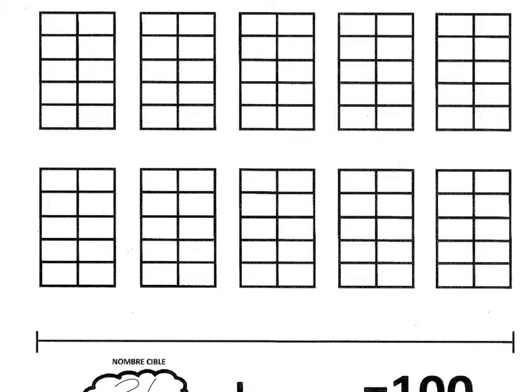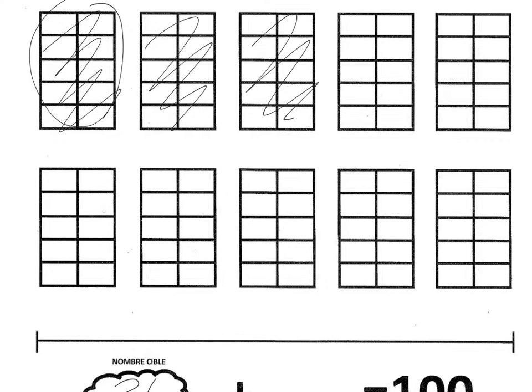Students should know at this point that this here is 10. So they'll just do 10, 20, 30. They should also know that this is 5, so 35, and 1 is 36. Once they've done that, they count the rest that is in white as the partner to 100.